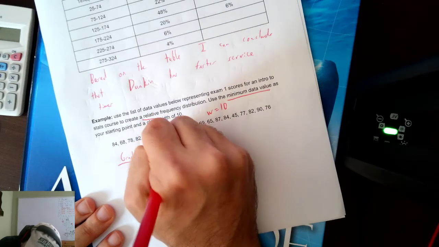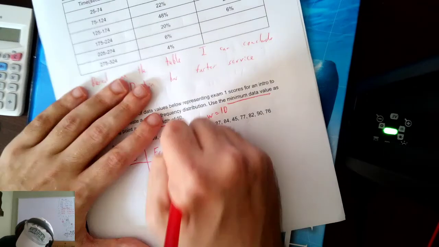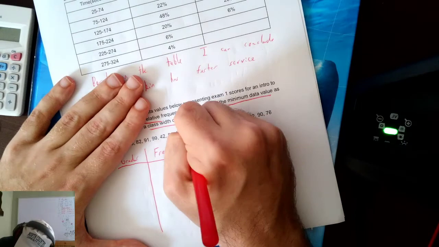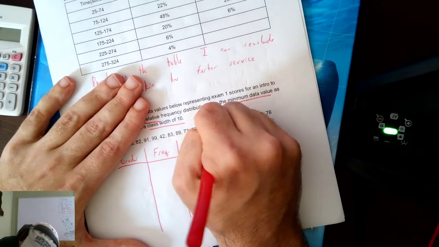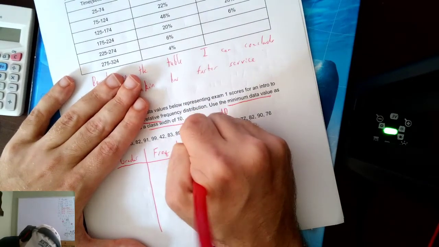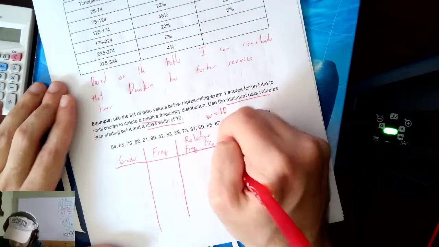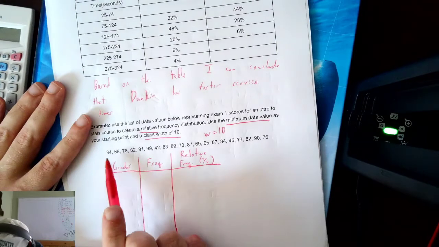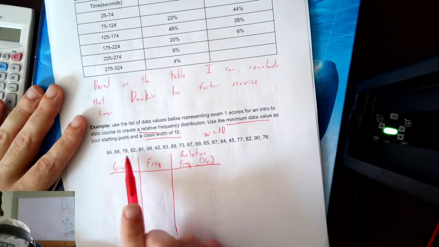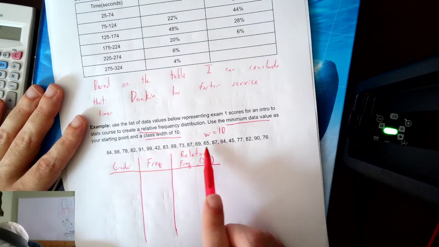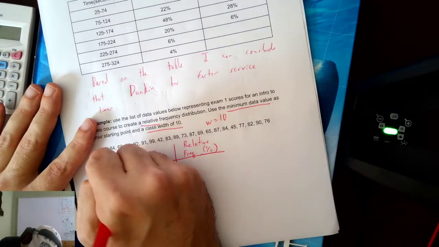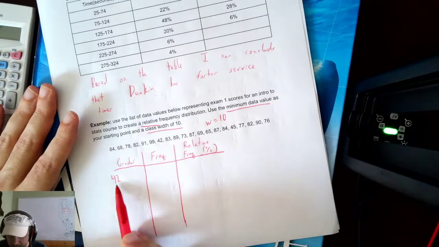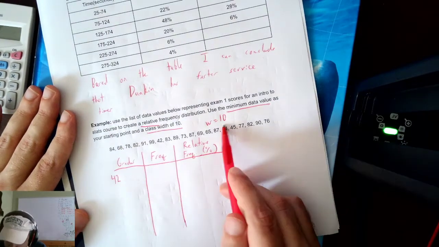We're going to need the frequency. And remember, we actually want to calculate relative frequency when all is said and done. So, what is the minimum data value? Well, 68 so far, 42. Looks like 42. So I'm going to start with 42 and use a width of 10.